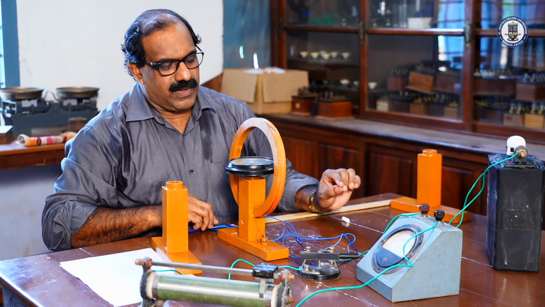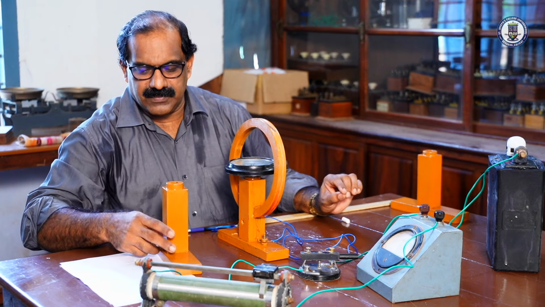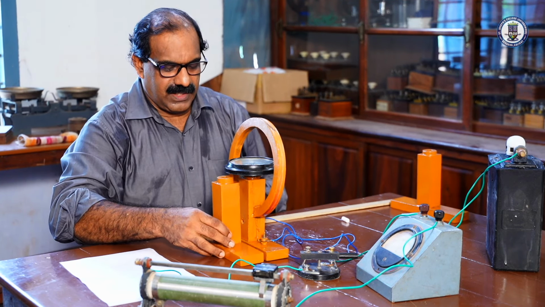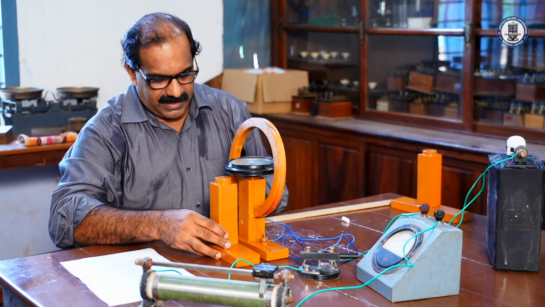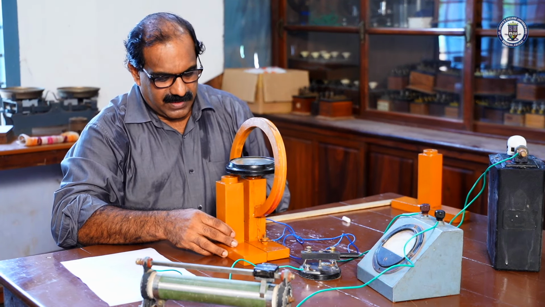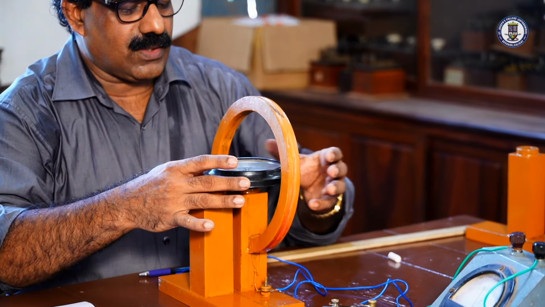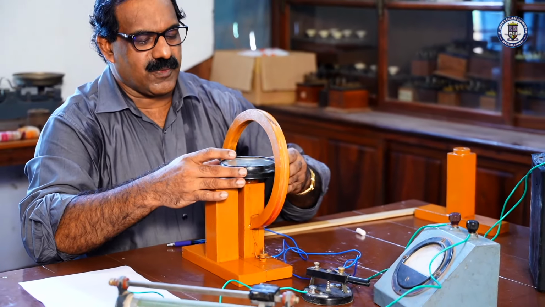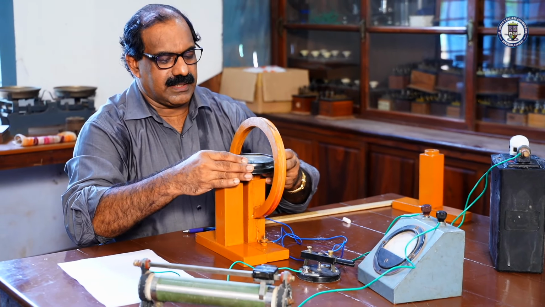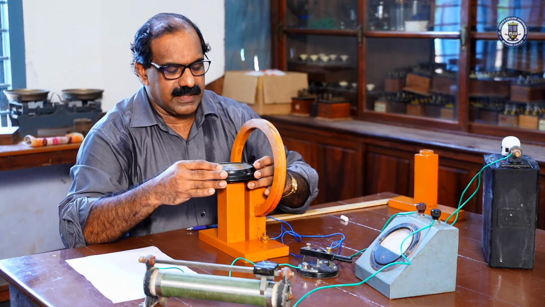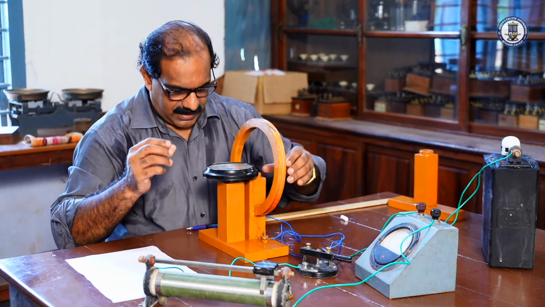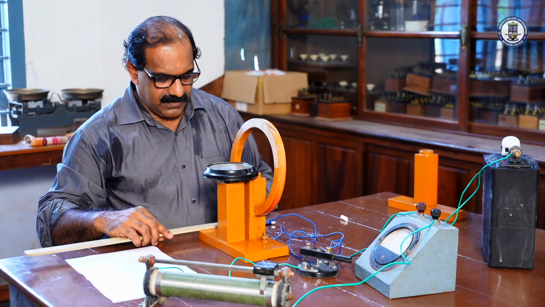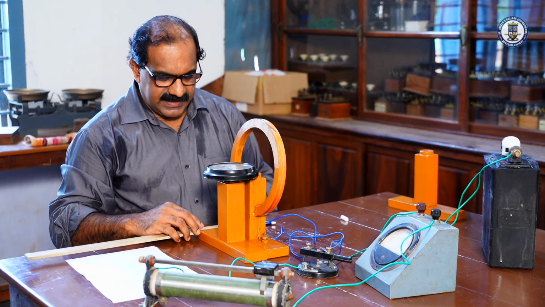Now we are repeating the experiment for the same current. For the same current, we want to change the distance. For that, we are using another support, a vertical support, and we are placing the compass box on that vertical support. The compass box is shifted, so that again the aluminum pointer reading is 0, 0 here. Now the distance between the center of the compass box and the center of the coil that we can measure here, that is 6 centimeter.